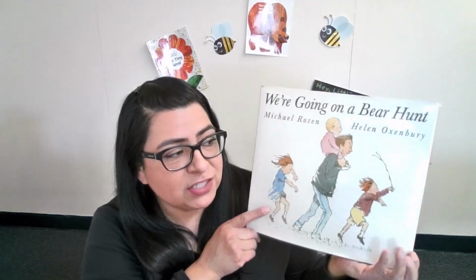So I thought a fun activity to do at home for the story We're Going on a Bear Hunt is to make an activity for sound, kind of a sound effect activity. So what you would do is get items from your home. Any items you choose, what you want to pick for this activity.